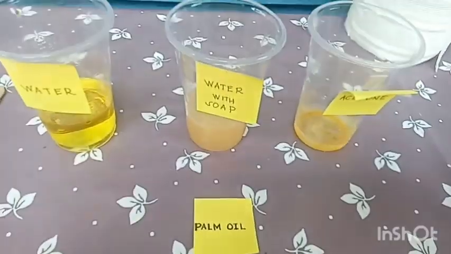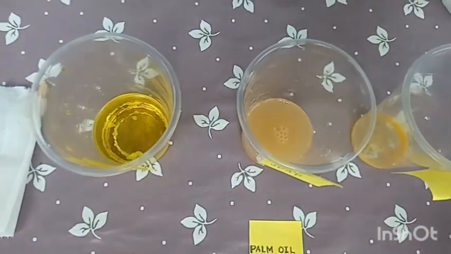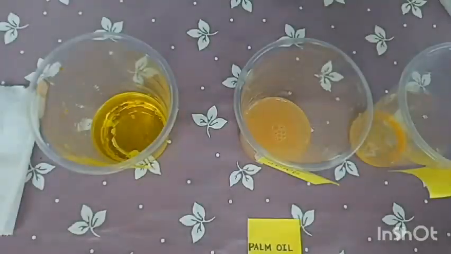As you can see, the palm oil is also saturated in water with soap, while it is unsaturated in acetone.